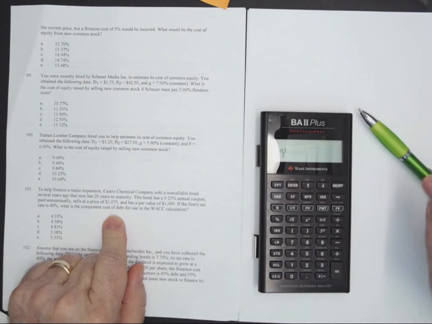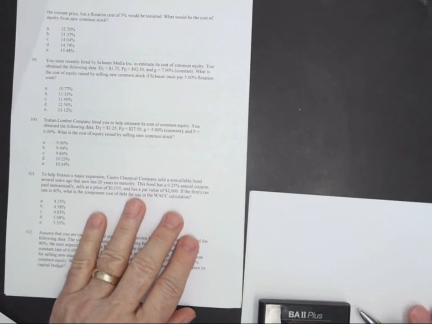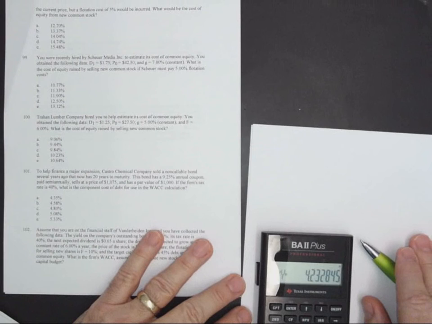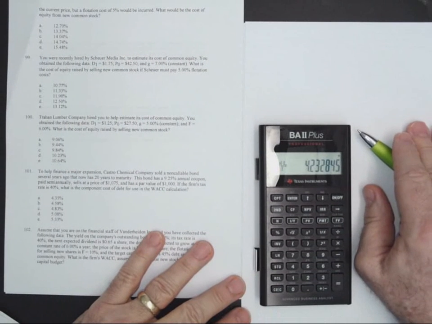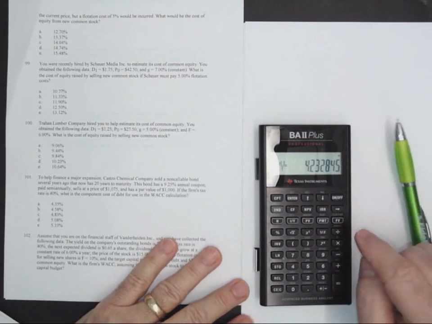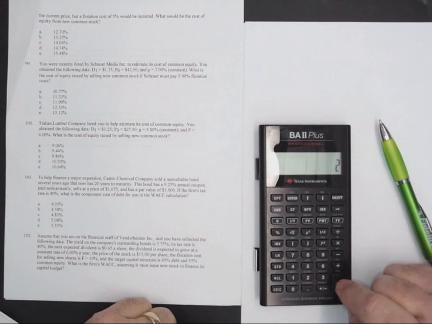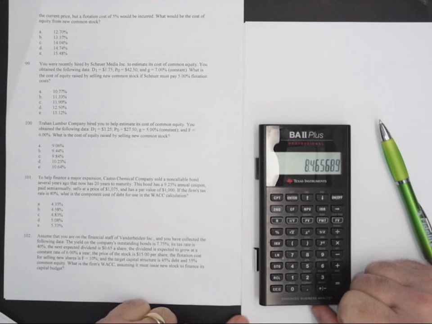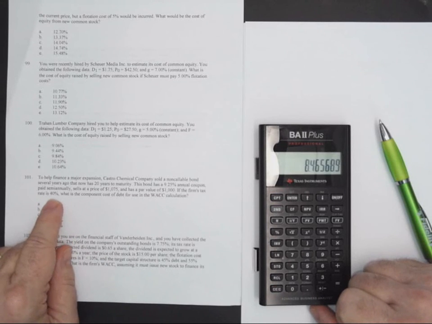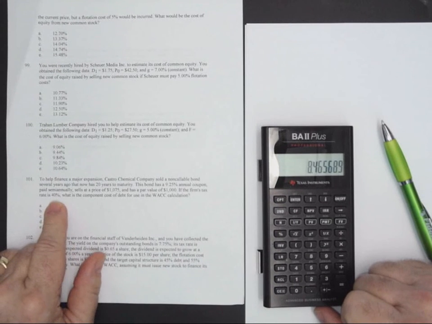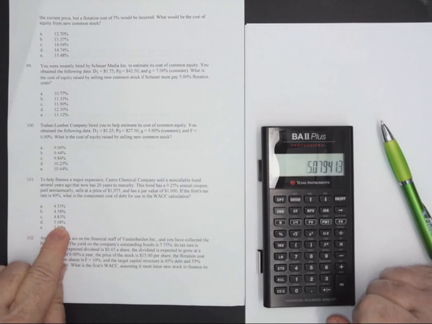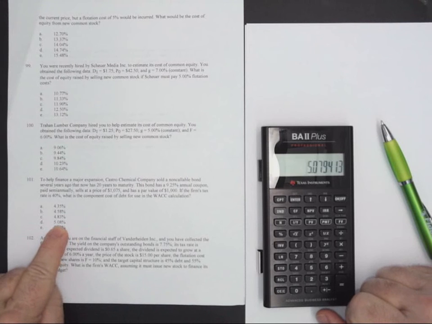Now I'm going to compute my rate, and my rate is 4.232845. I'm off the page here, sorry about that. But that's semi-annual, so I'm going to multiply that by 2, and that gives me 8.465689. And the tax rate is 40%, so I'm going to multiply that by 1 minus 0.4, which is 0.6. So times 0.6 equals 5.08%. So it's this guy here.